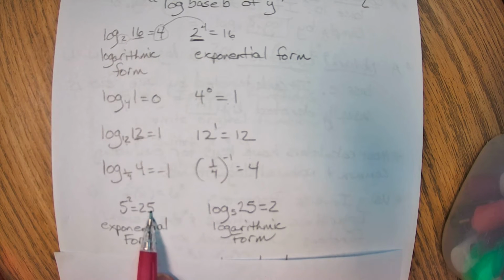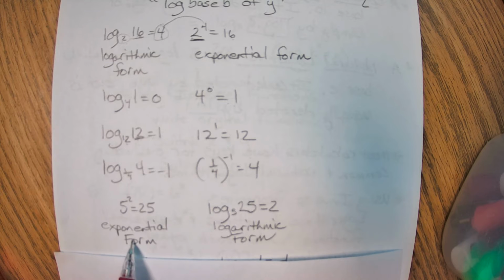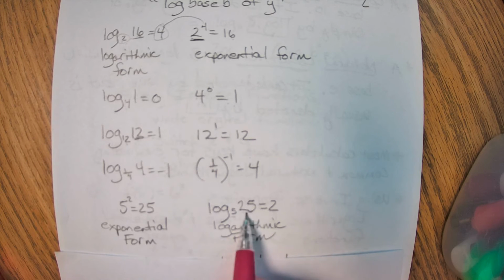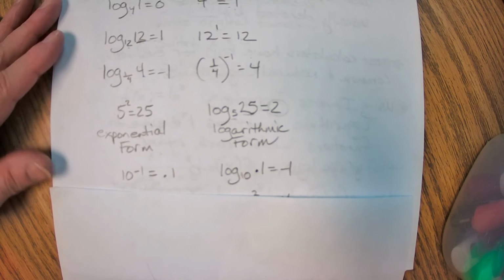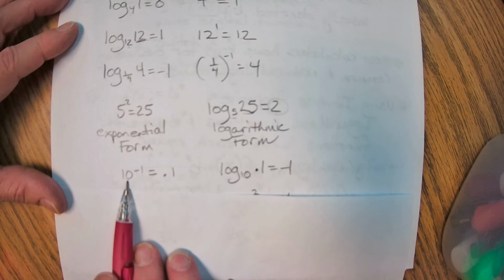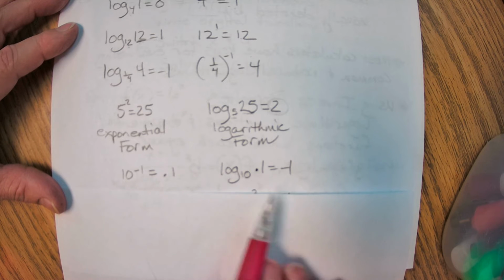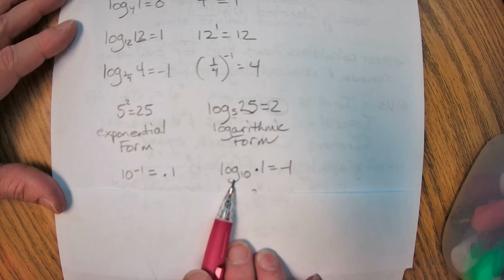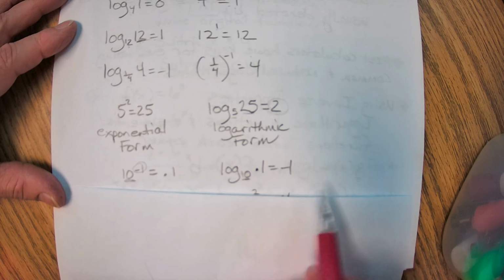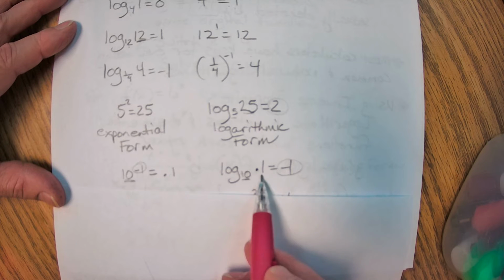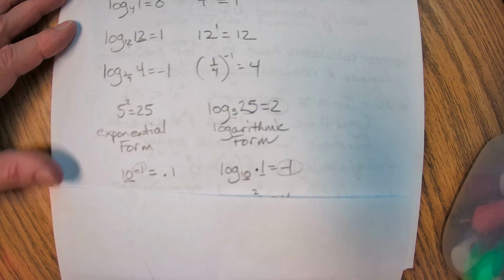Five squared equals 25 is the exponential form. The logarithmic form would be log base 5 of this equals 2. Remember, in logarithmic form, this is always the exponent. Another example, exponential form. This is how you would write the same thing in logarithmic form. This is the base. The base goes right here. This is the exponent. The exponent goes right here. And that goes there.